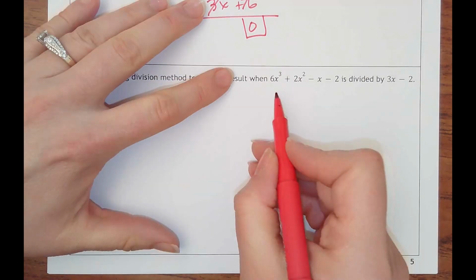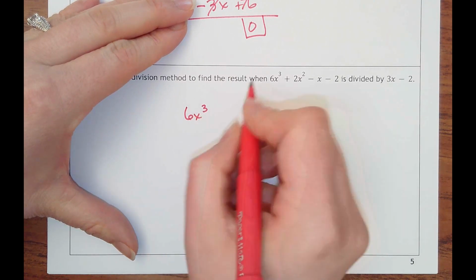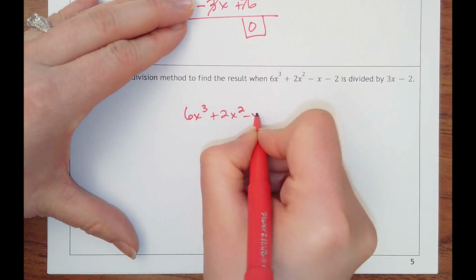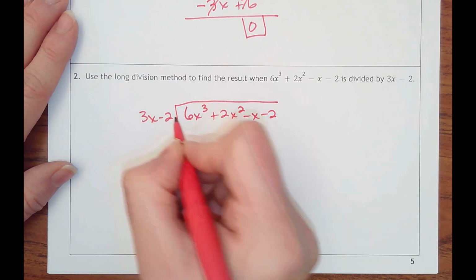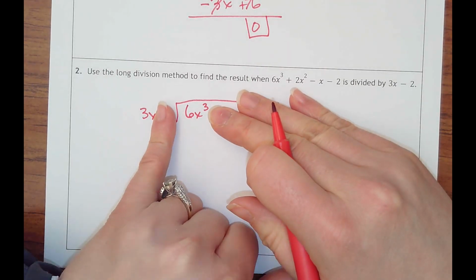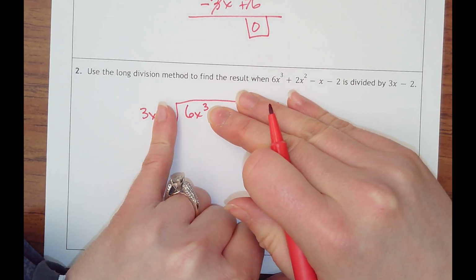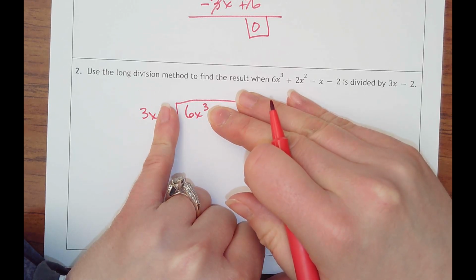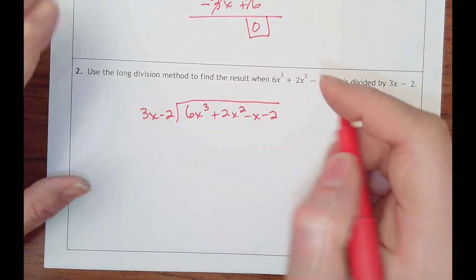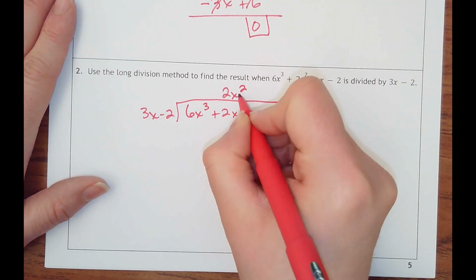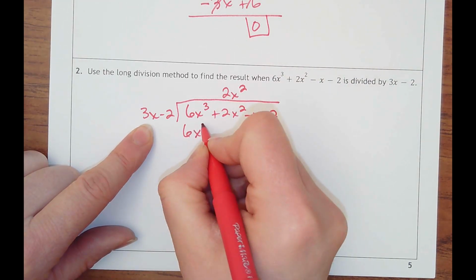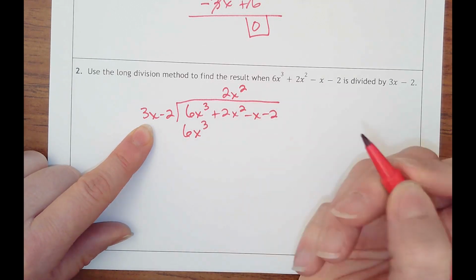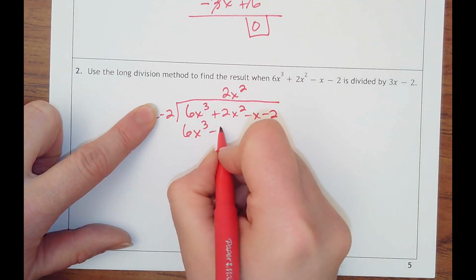Using long division, we're going to divide 6x cubed plus 2x squared minus x minus 2 by 3x minus 2. So to get started is the tricky part, but you're just looking at the first term in each polynomial. So 3x times what would get 6x cubed? Well, we'd need times a 2 and an x squared. So 2x squared, I'm going to put it above the other x squared. And then I distribute 2x squared times 3x should get you 6x cubed. These terms should always be the same because when we subtract, we want them to cancel. 2x squared times negative 2 is negative 4x squared.